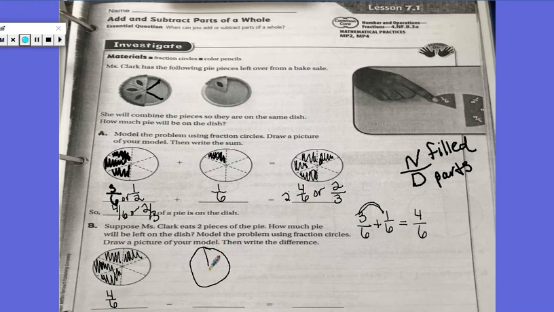So my drawing's not awesome, but pretend there's 6 pieces of pie. 1, 2, 3, 4, 5, 6. And so she eats 2 of them. So I'm going to first make sure that I have the 4/6 present. Then she ate 2, so I'm going to take 2 of those pieces away. Now I only have this piece and this piece left. So I have 2 out of 6 left.